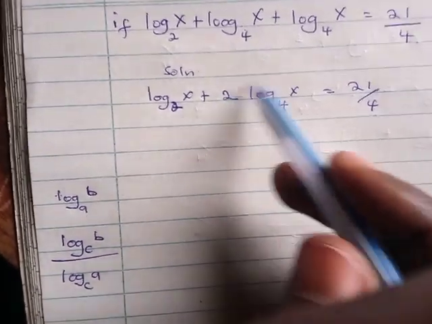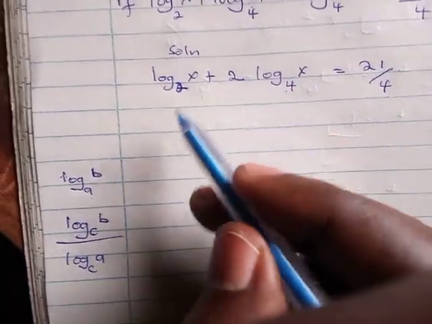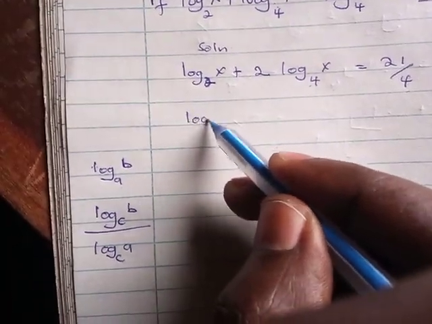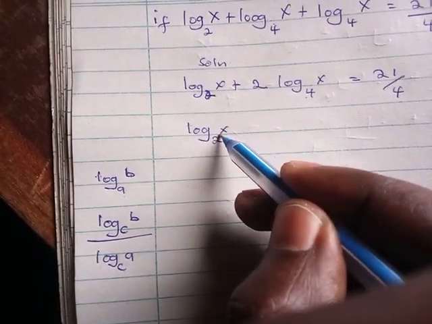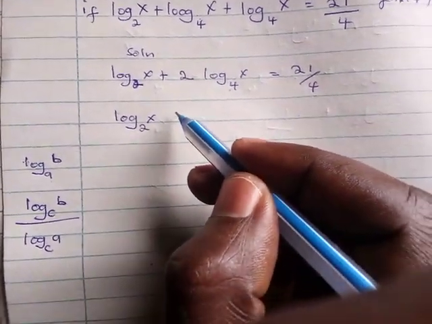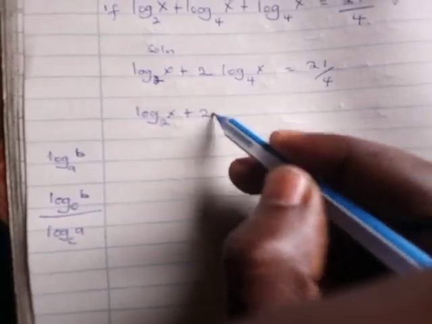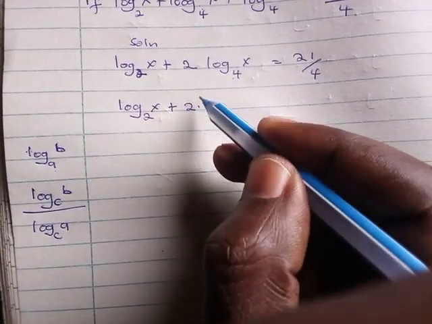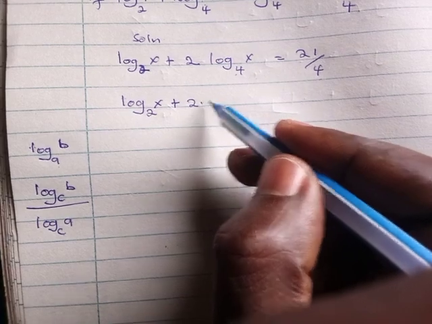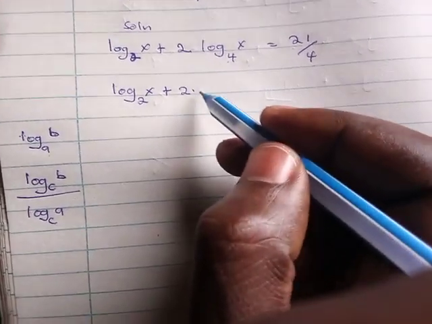So to change this one to base 2, this one is already in base 2, log base 2 of x, and then plus 2 times, okay, this dot means multiplication, not a decimal point.